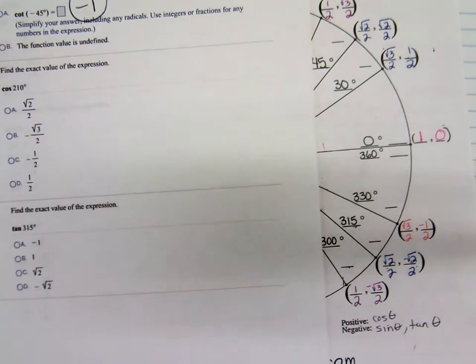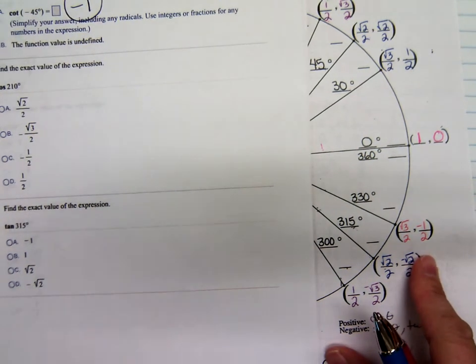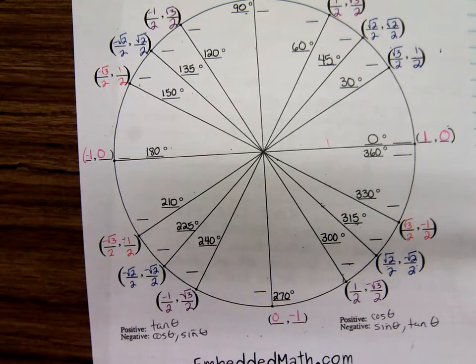Let me get some for 210 degrees, 315 degrees. Those are on the unit circle. That's why I printed out so many of them.